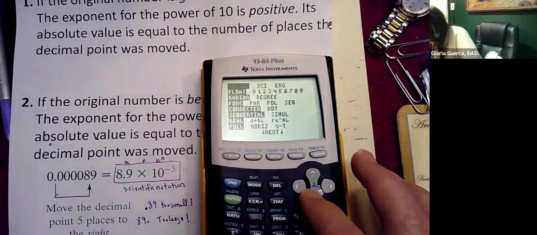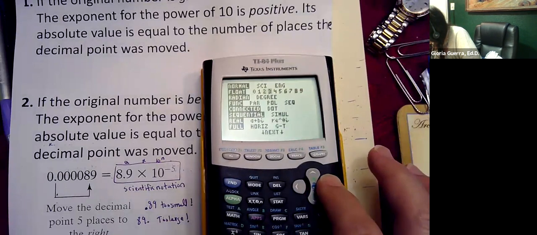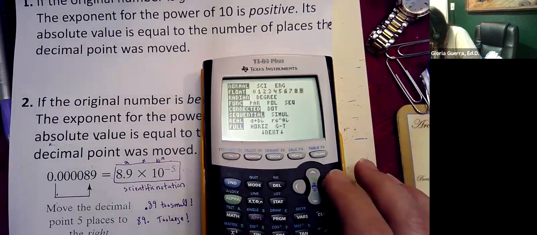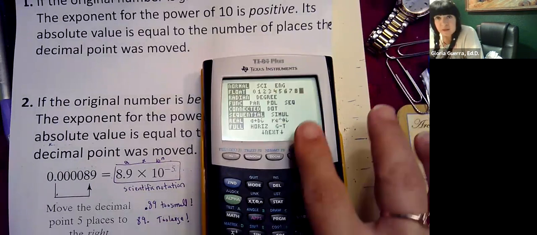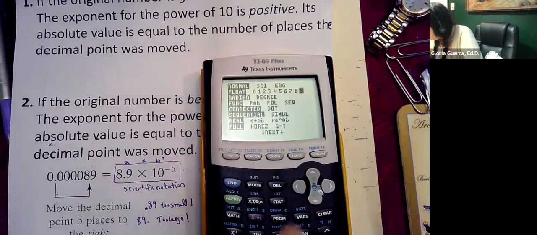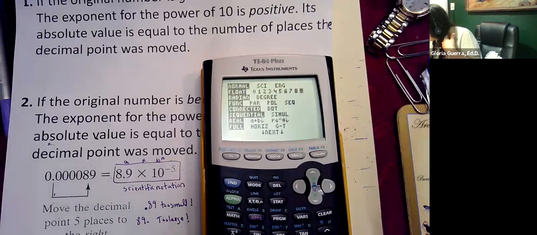See, float here. Is there anything on? Let me, on the float, let me highlight the 9. Let me see if that will do it. So it's on normal. Let me highlight the 9. Turn this off. Turn it back on.